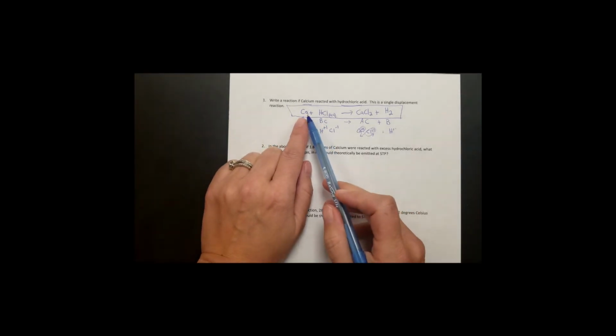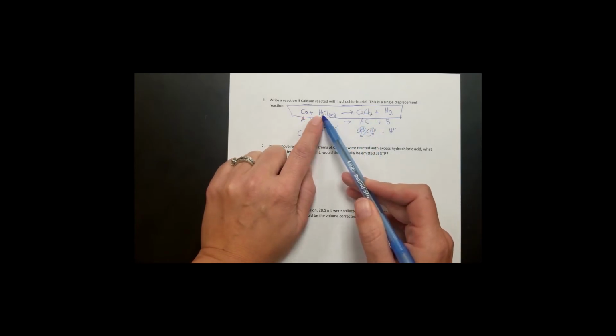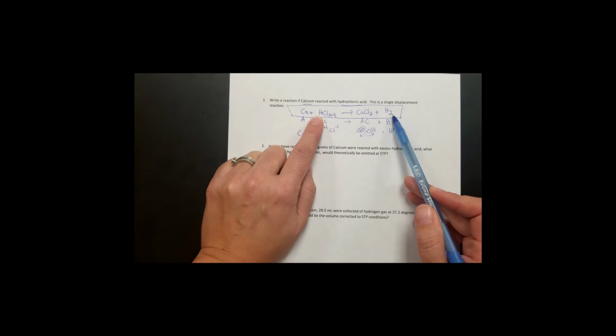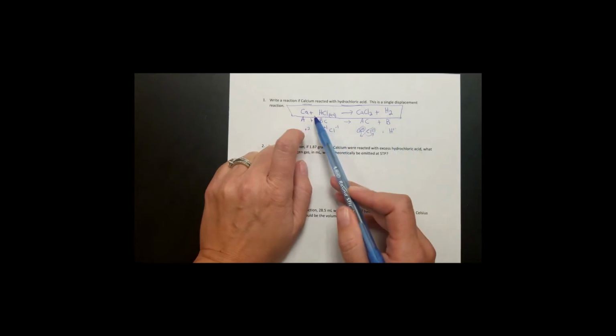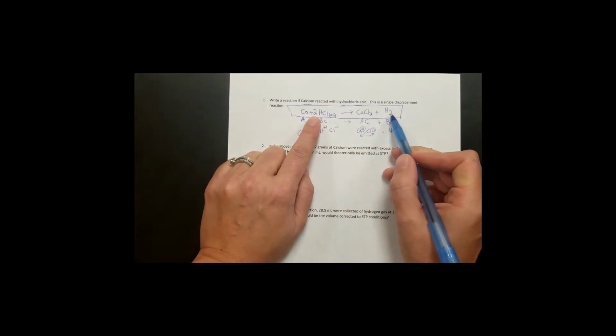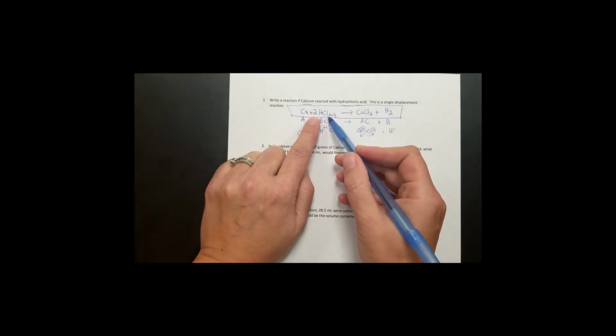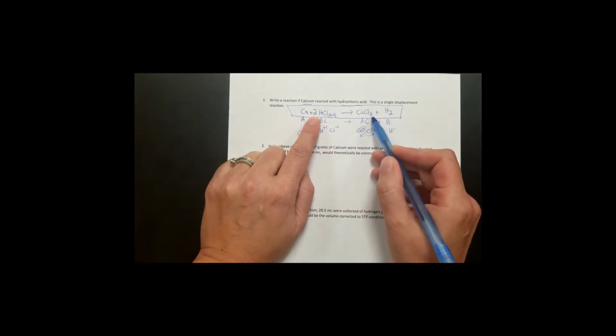We need to make sure to balance it. So we need to make sure we have the same amount of atoms on both sides of the equation. So looking here, I have 1 calcium on the reactant side, 1 calcium on the product side. Next, going to hydrogen. 1 hydrogen on the reactant side, 2 hydrogens on the product side. So that means I need 2 on the reactant side, so I put a coefficient of 2 here to make 2 hydrogens on both sides. That also makes 2 chlorines on the reactant side, which I needed because I have 2 chlorines on the product side as well. So now this is a balanced chemical reaction.